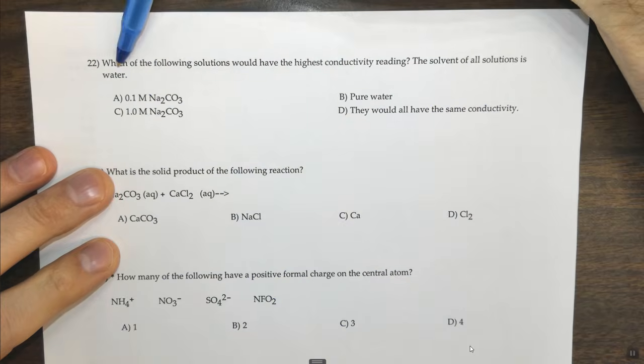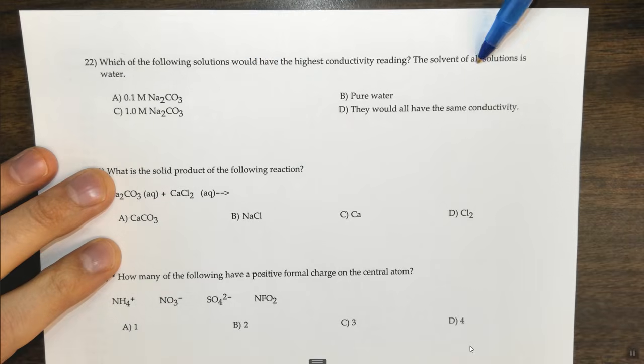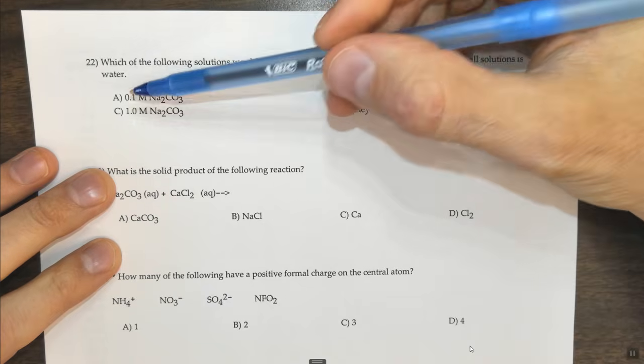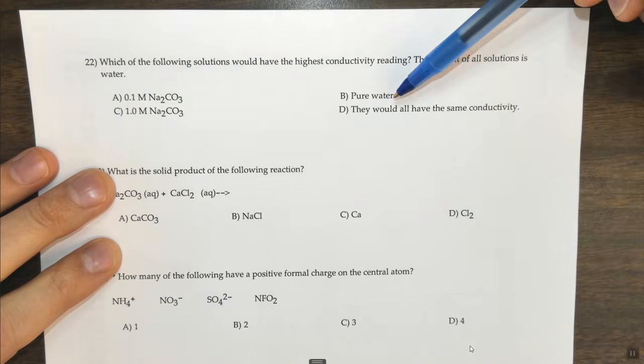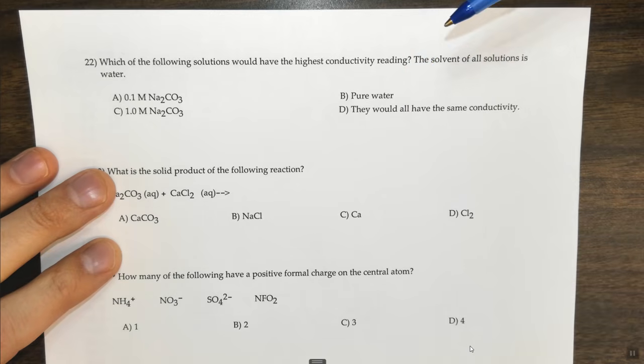Question 22 says, which of the following solutions would have the highest conductivity reading? The solvent of all the solutions is water. So if we have 0.1 molar Na2CO3, 1 molar Na2CO3, pure water, and they should have all the same conductivity. Well, as the amount of ionic compounds in water goes up, so too does the conductivity.